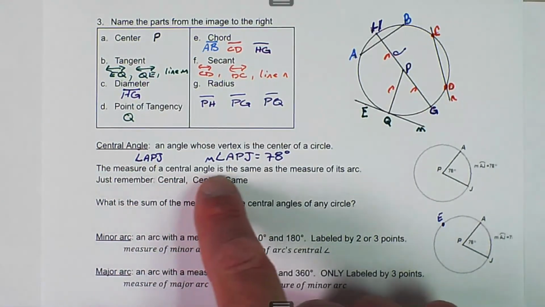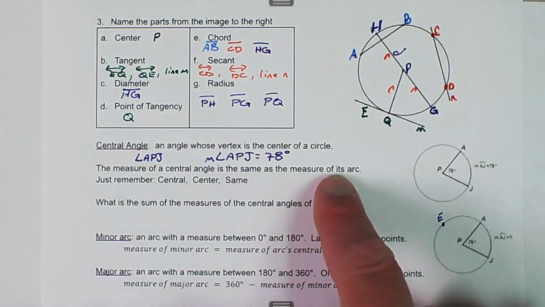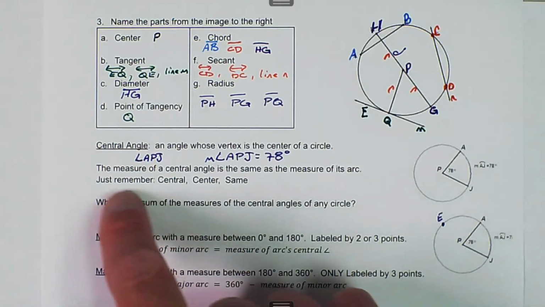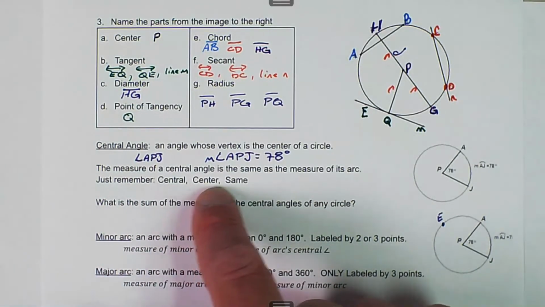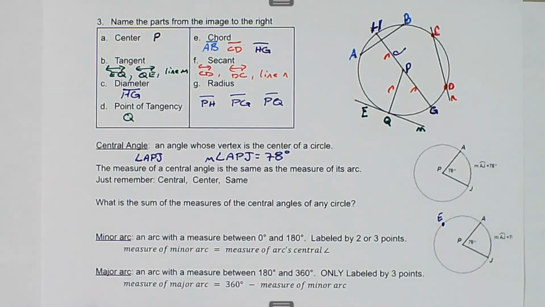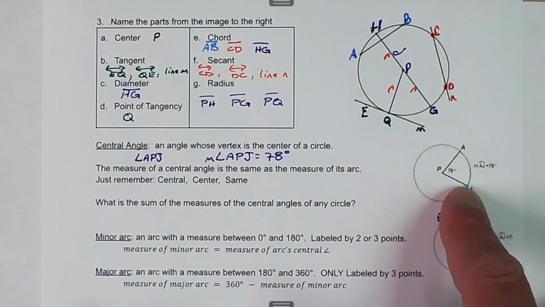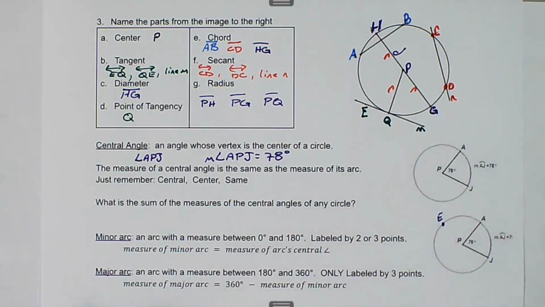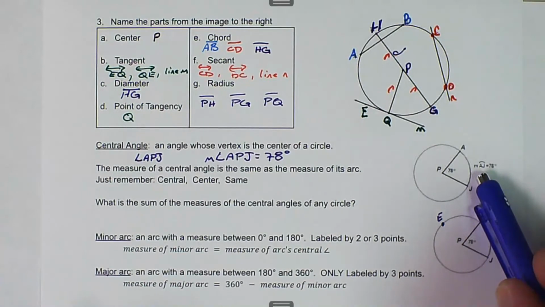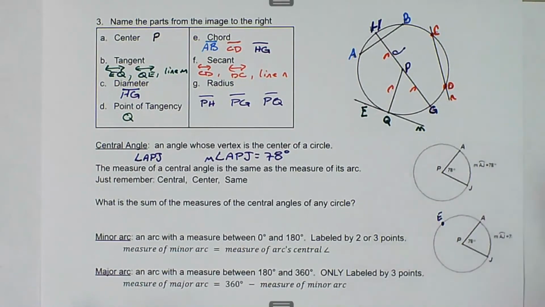The measure of a central angle is the same as the measure of its arc. So just remember, central, center, same. So right here, 78 degrees is the central angle, and the arc is also 78 degrees.